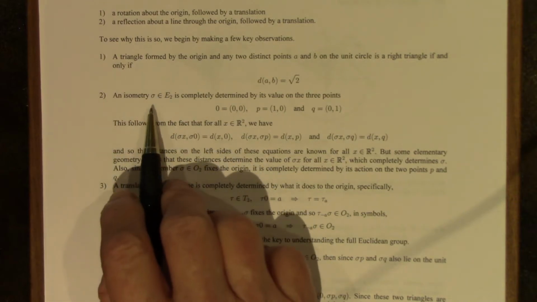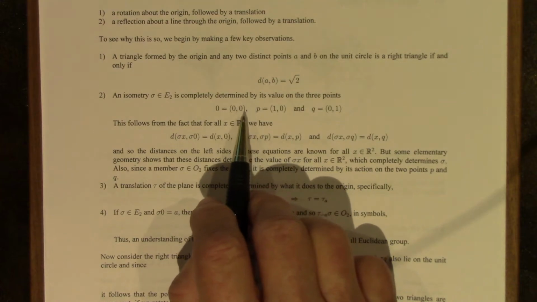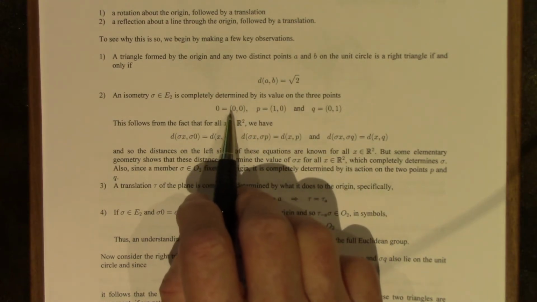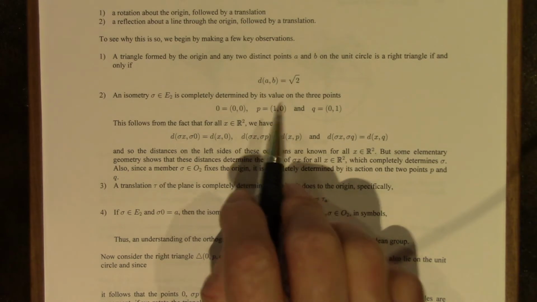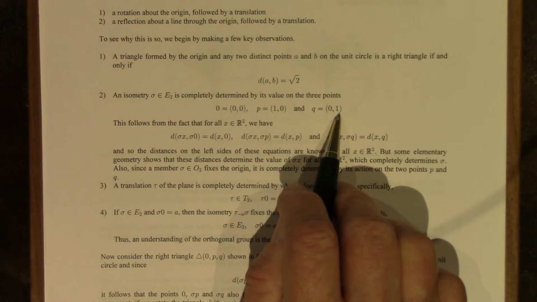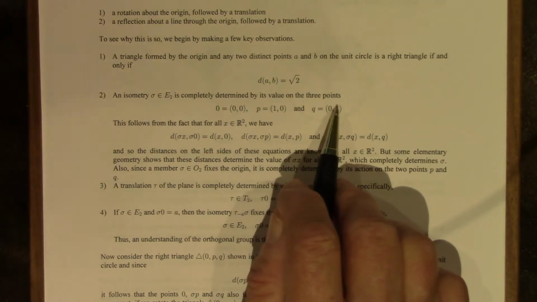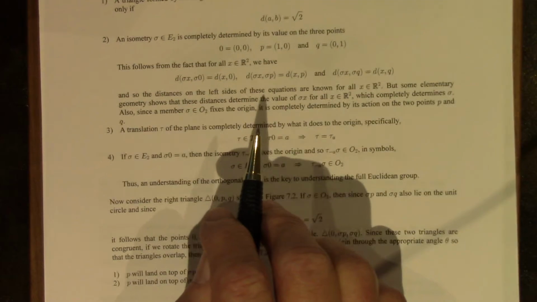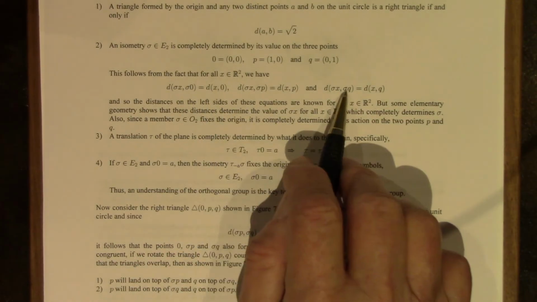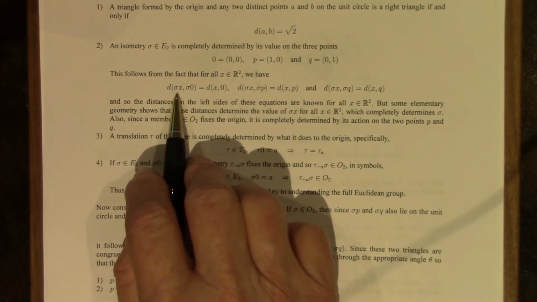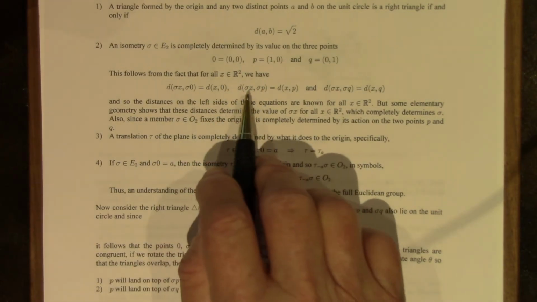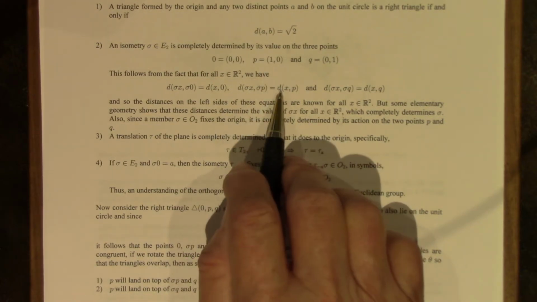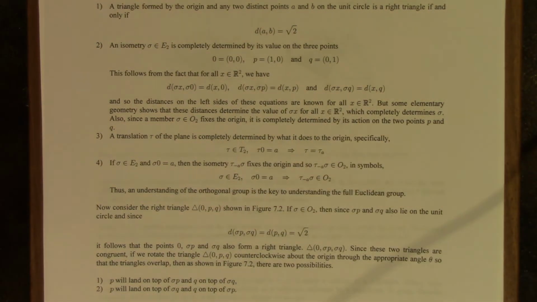Second, an isometry sigma is completely determined by its values on the 3 points: the origin, the point P equals 1, 0 on the positive x-axis, and the point Q equals 0, 1 on the positive y-axis. And the reason that's the case is because we have these three equations. The distance from sigma x to sigma 0 is the same as the distance from x to 0. Distance sigma x sigma P is the same as distance x P, and so on.